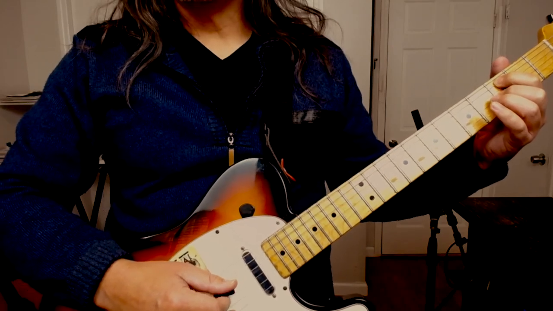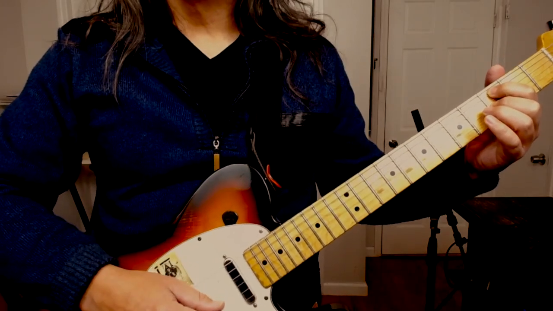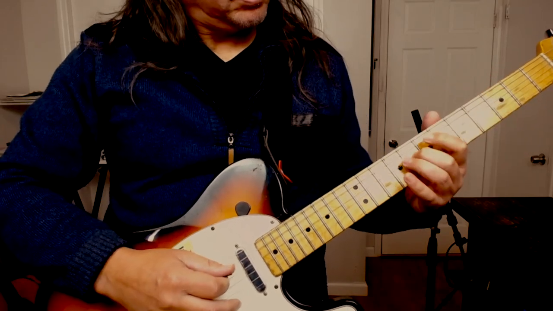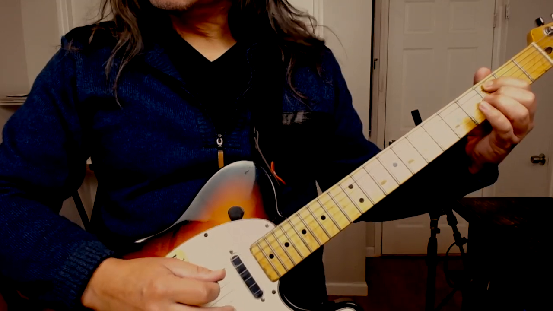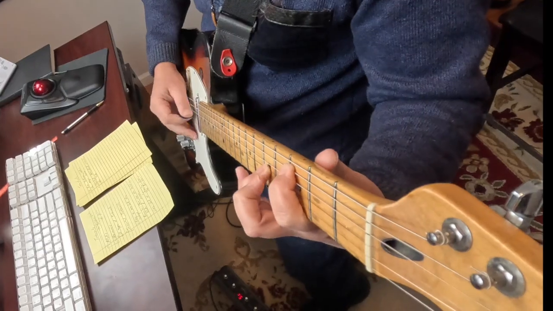C to B flat, minor seventh. C to B, it sounds familiar. Major seventh, wait a minute. B to C, remember that? Minor second. But if you flip it, it's a major seventh. And then C to C, that's an octave.